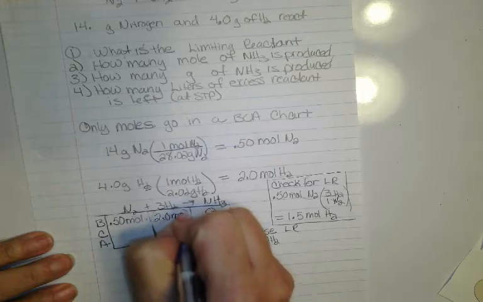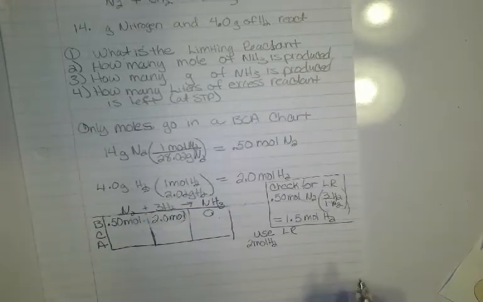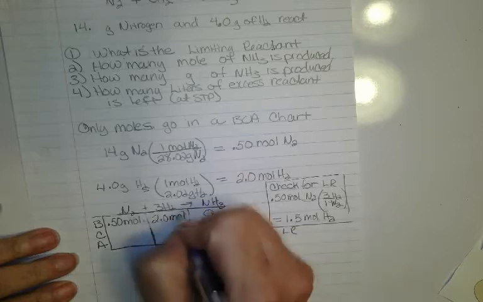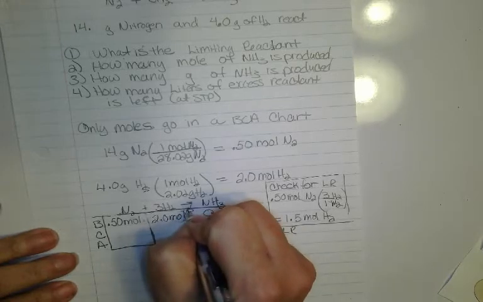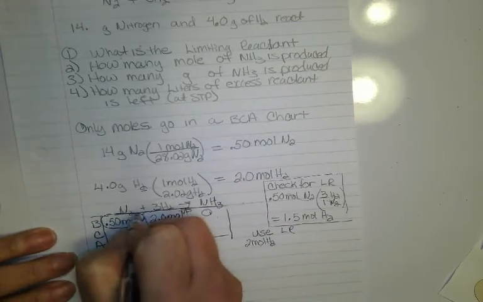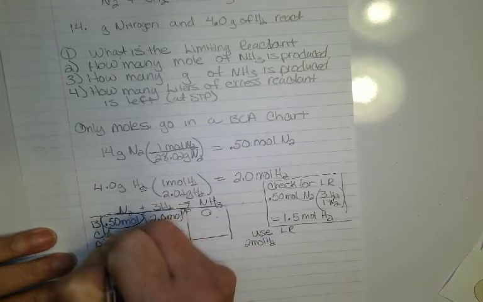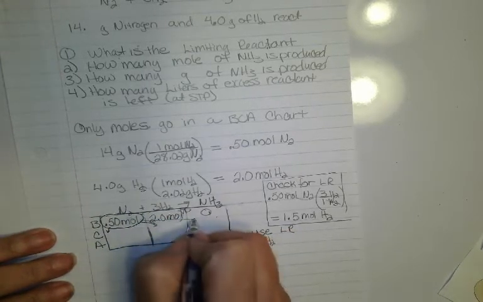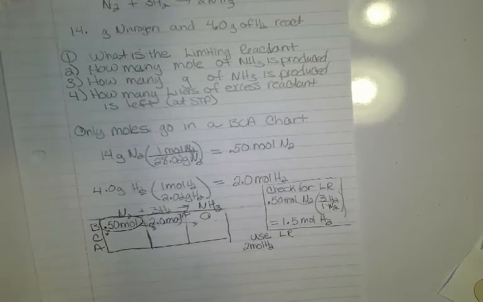2.0 moles. Okay, so what is going to be my limiting reactant? First of all, I have plenty of this. This means I have excess. Okay, and so this guy is my limiting reactant, and I'm going to use him to calculate all these things. And I am going to set this up and pause my video, and then you'll come back and magically it'll be there.